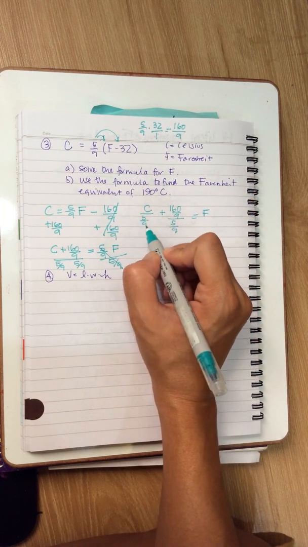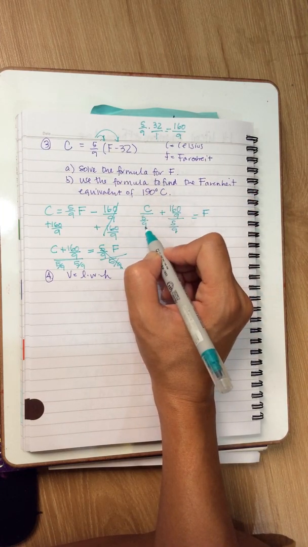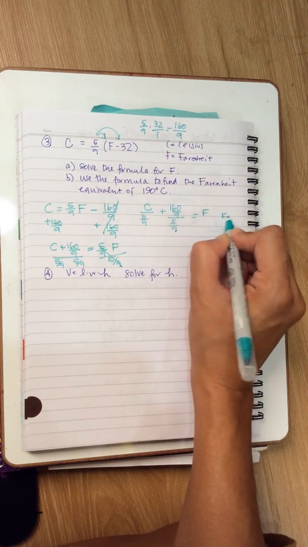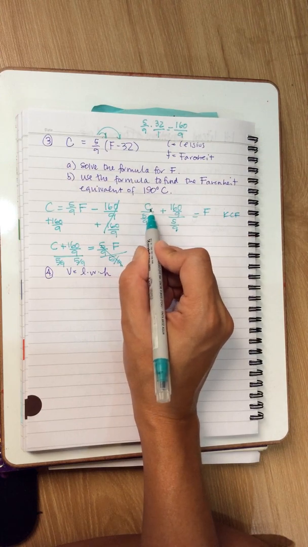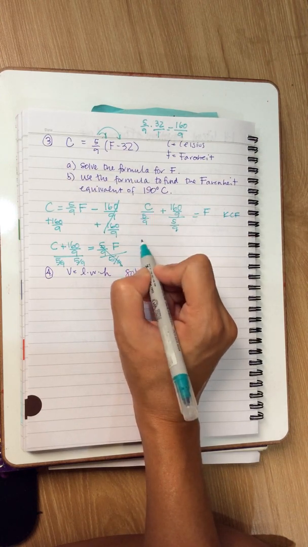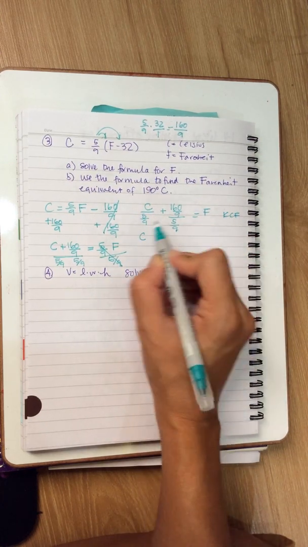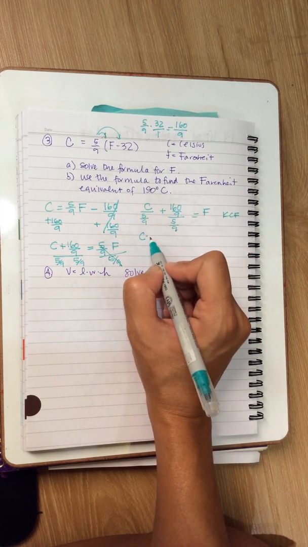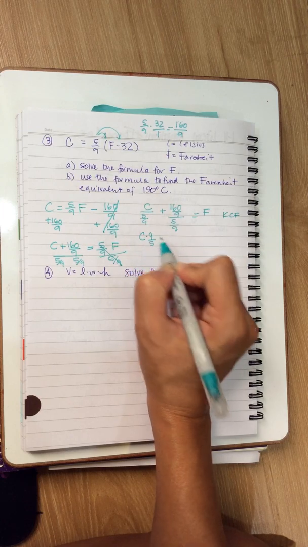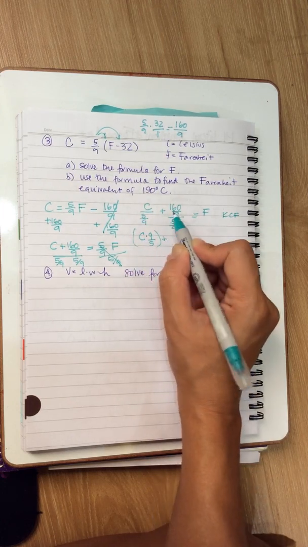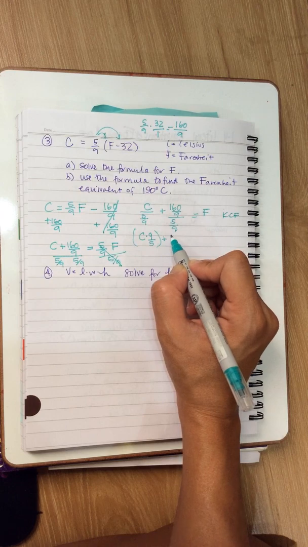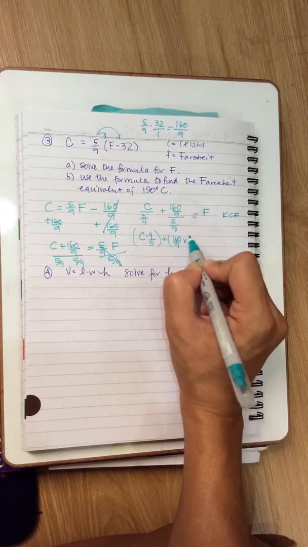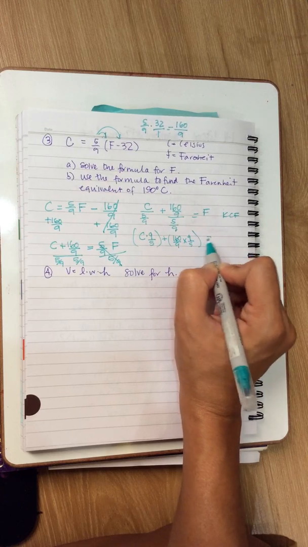Hopefully you can remember that when you're dividing by a fraction, it's the same as, remember this, keep, change, flip. So I can keep the first number the same, which in this case is C, then change division to multiplication, and then flip the second fraction over. So instead of it being 5/9, it's 9/5. So I just changed that one. Plus, now let's do this one. It's going to be 160 over 9 times, flip the second one over, equals F.